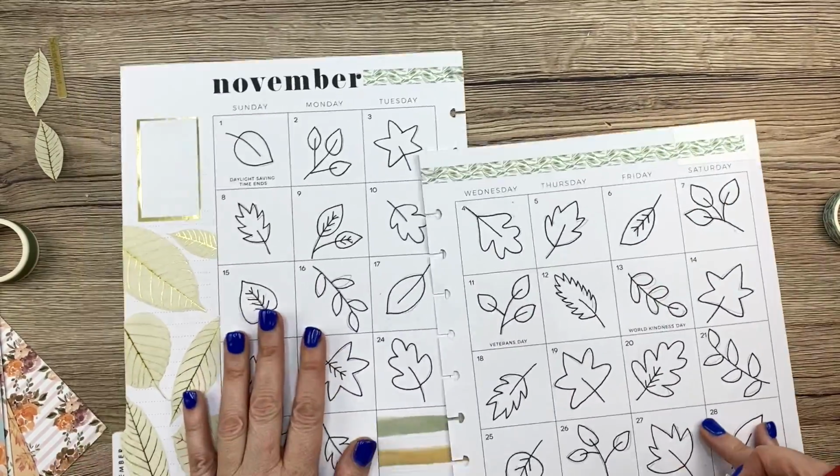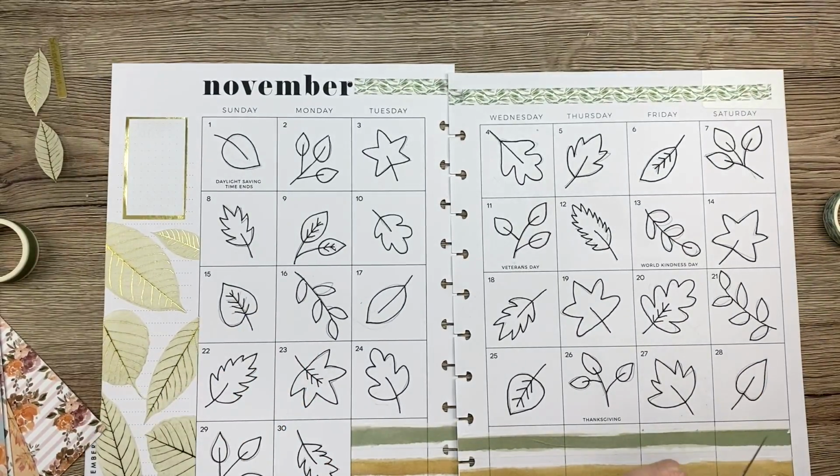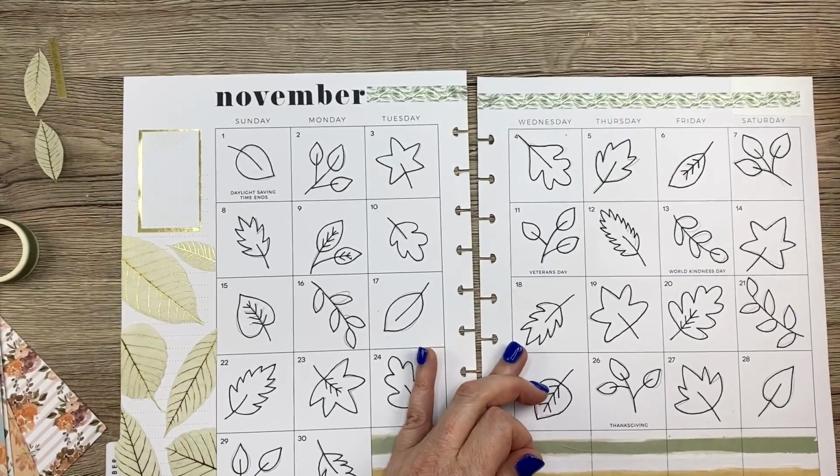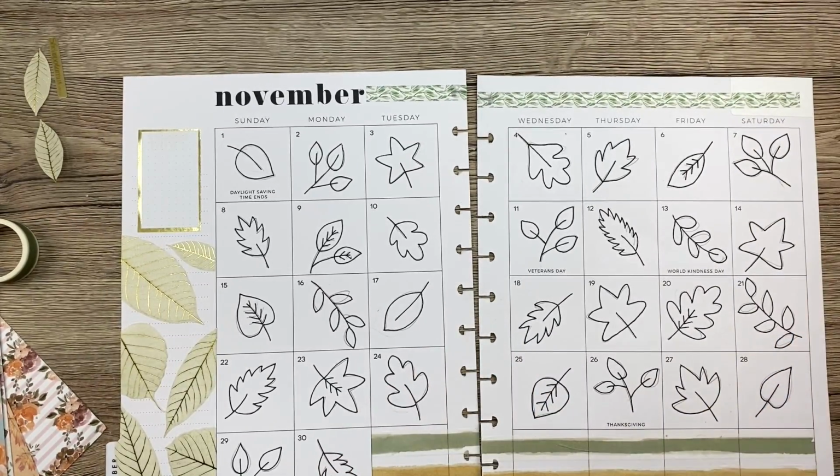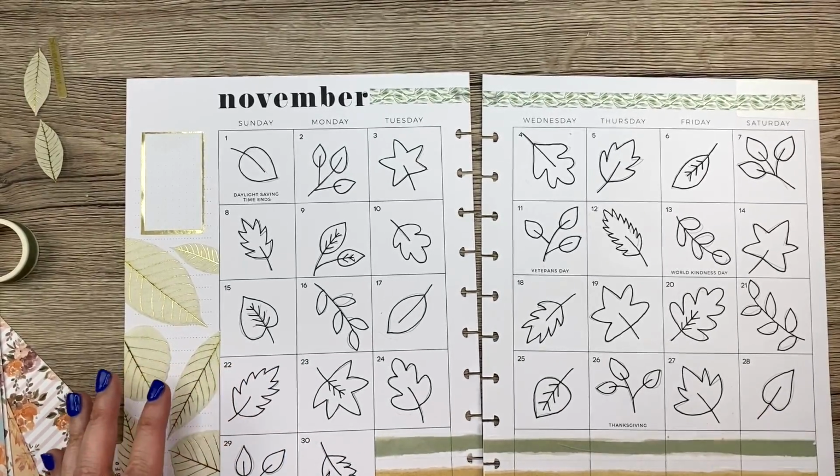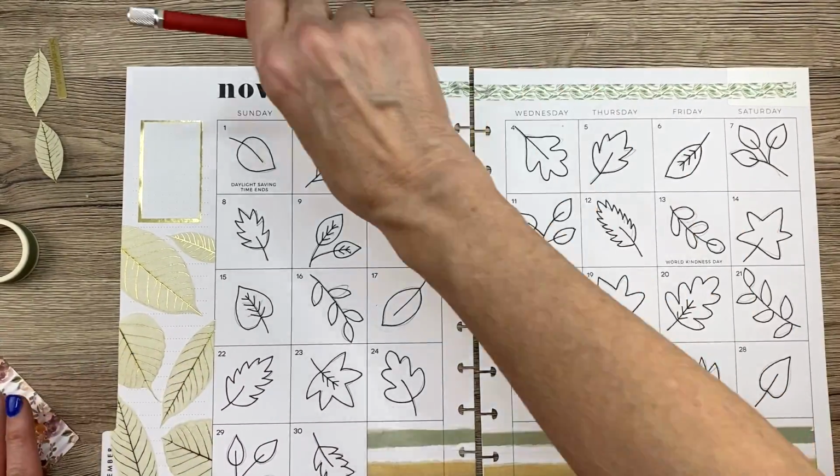This is definitely a different spread than what I'm used to. I've never done something like this before, so it's always fun to try new things. That's what I always say, right? Am I right? Yes. Okay, so let's hurry up before my battery dies.